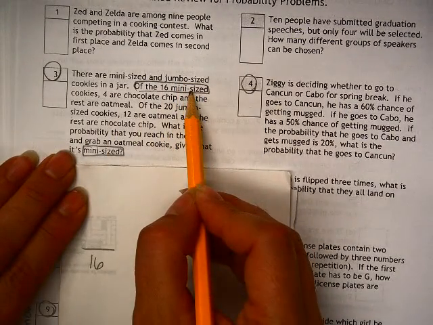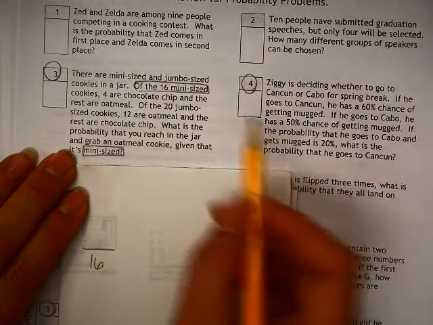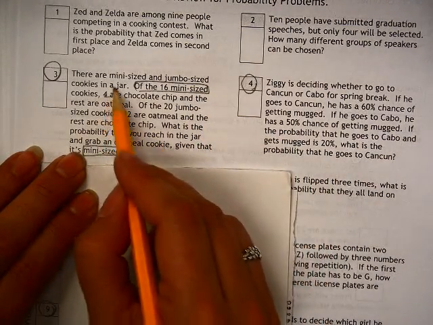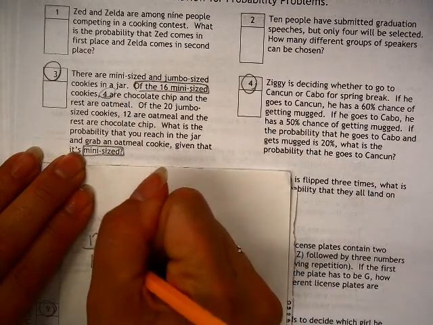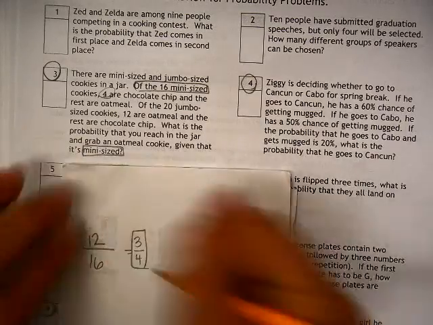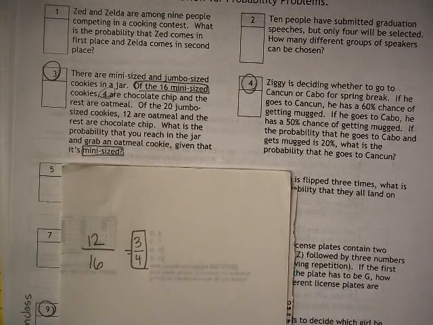So we only have 16 mini size, and we want to know of all of those, what is the probability that it's oatmeal? So 4 are chocolate chip, which means 12 are oatmeal. So as long as you reduce that or write it as a percent, 75%, you're good.